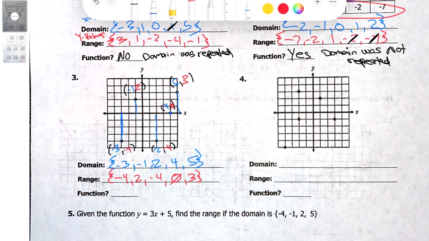So I don't see anything repeated in the domain. It goes negative 3, negative 1, 2, 4, 5. Or sorry, that's a positive 2, I believe. Looks like a negative 2 because of how I drew that comma. But that was just a comma. Oops. Go back to marker, comma. So nothing is repeated there. So this is a function. Yes. Domain not repeated.